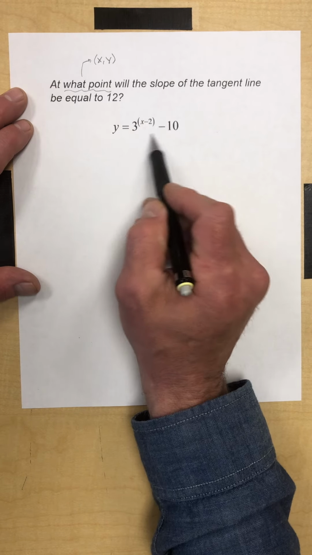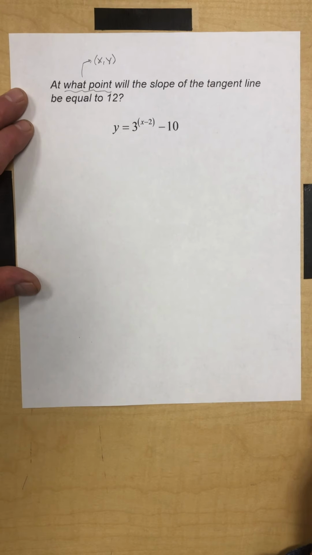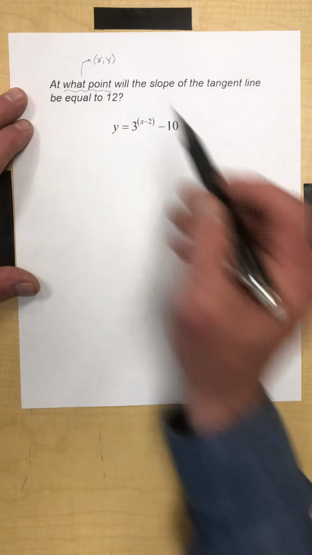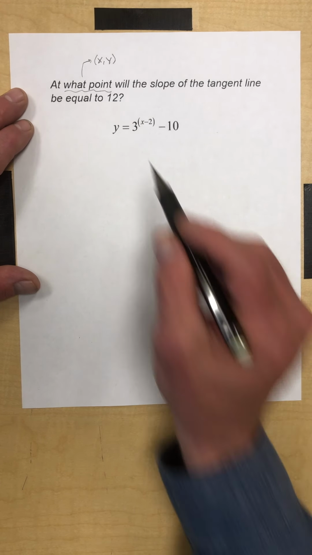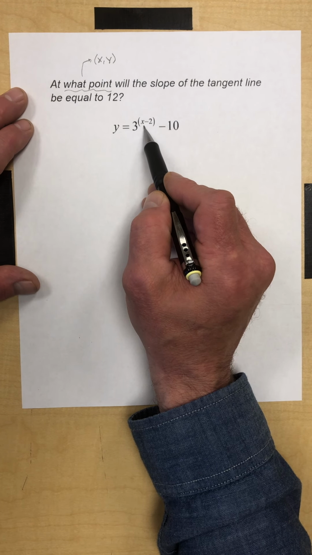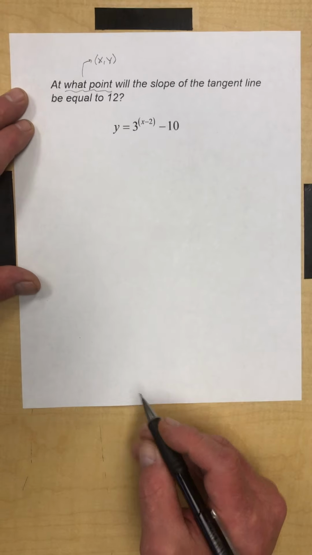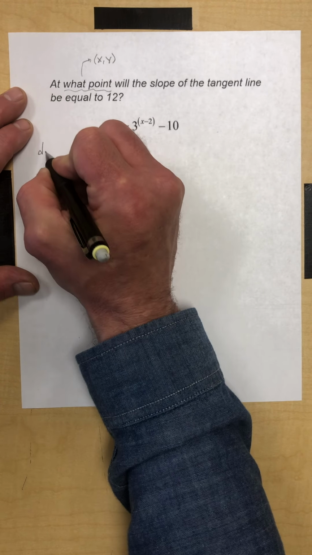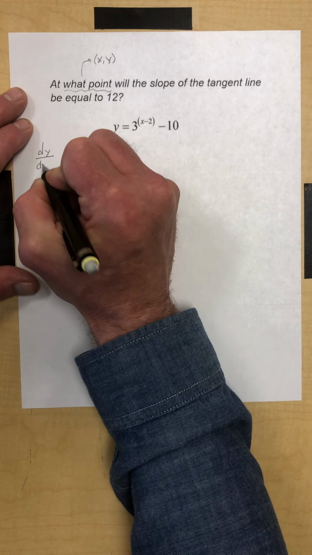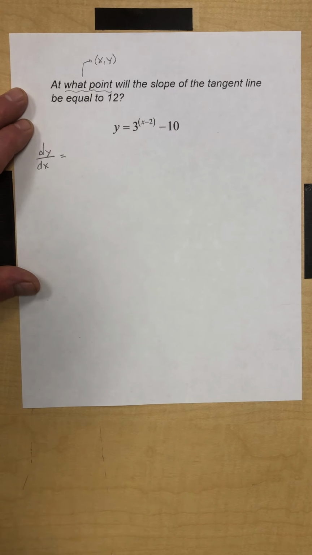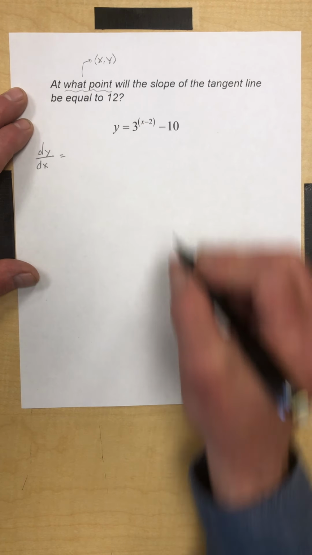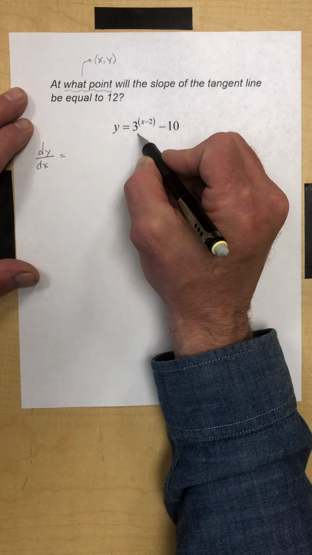So if we take the derivative here and just set it equal to 12 and solve for x, we'll have our x-coordinate. Then we can just go back and substitute our x-coordinate to figure out what our y-coordinate is. So we've got to do dy/dx.